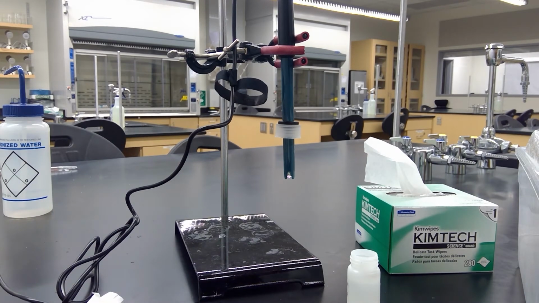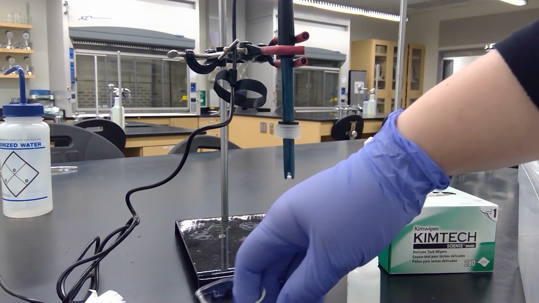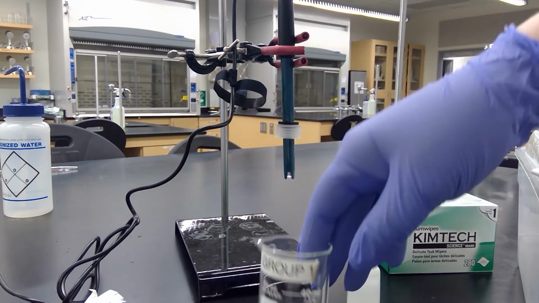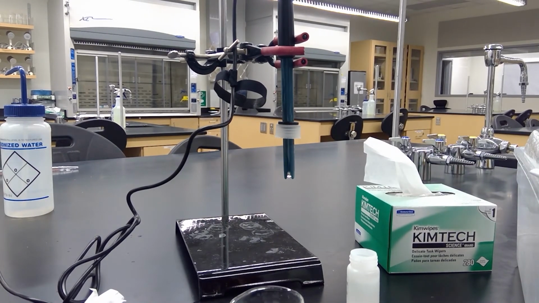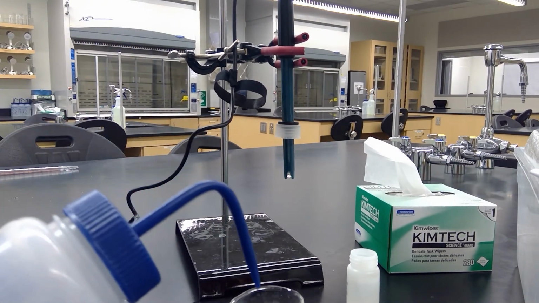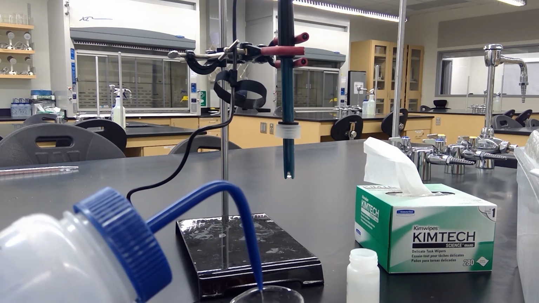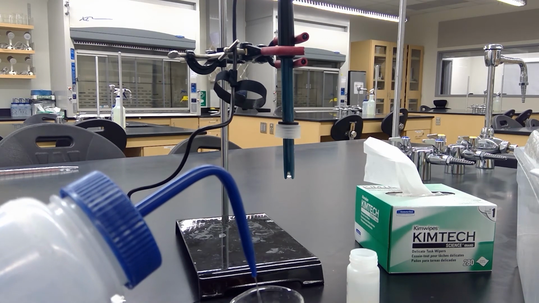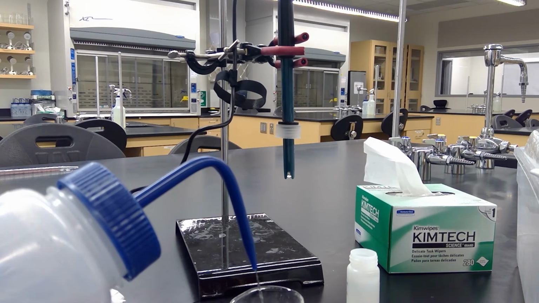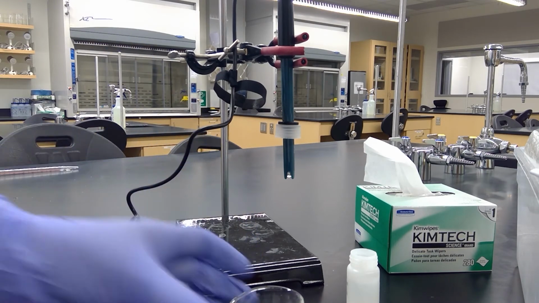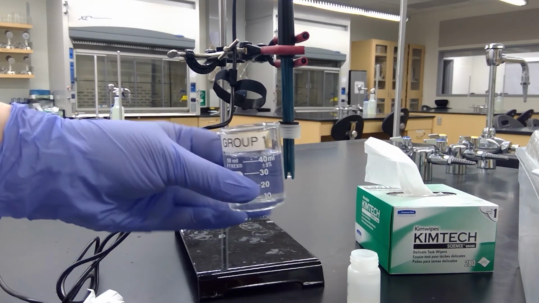And then use about 40 mils of distilled water in a 50 ml beaker to rinse the pH sensor. So you'll grab your 50 ml beaker and fill that with deionized water. So about that full.